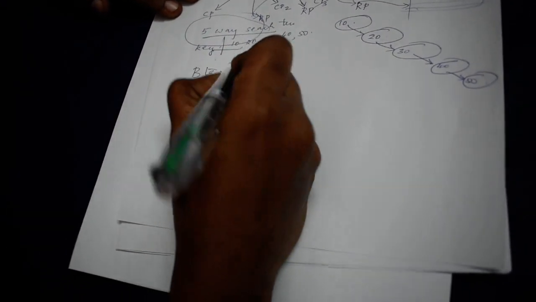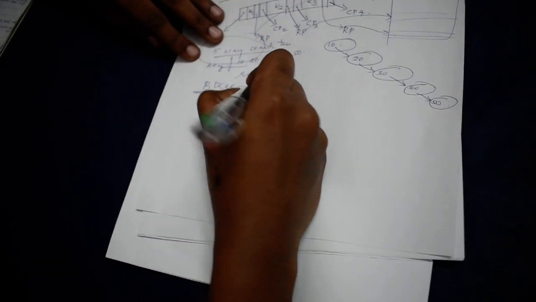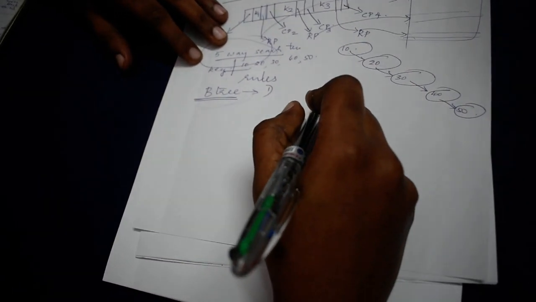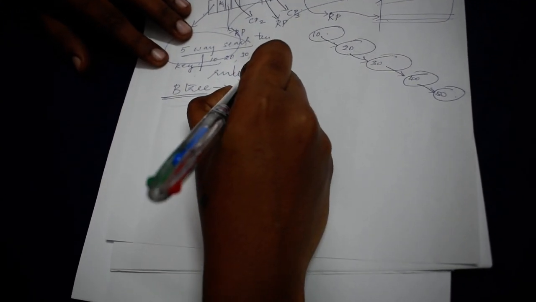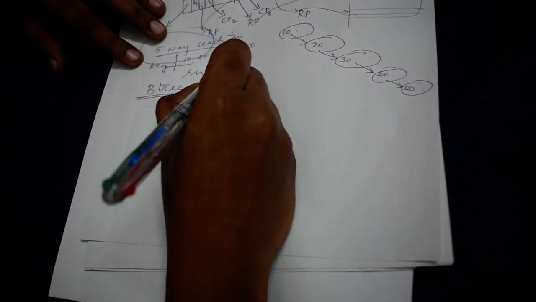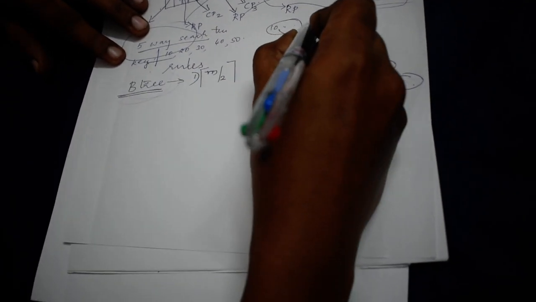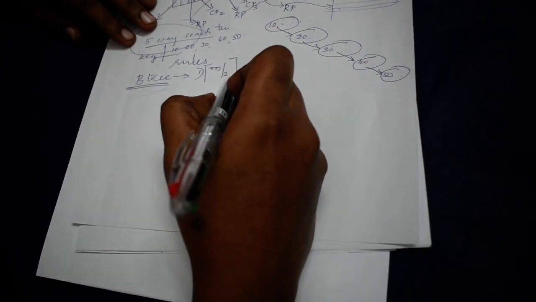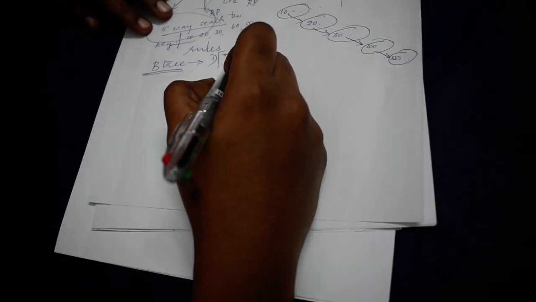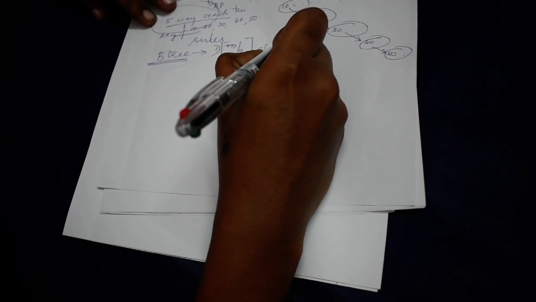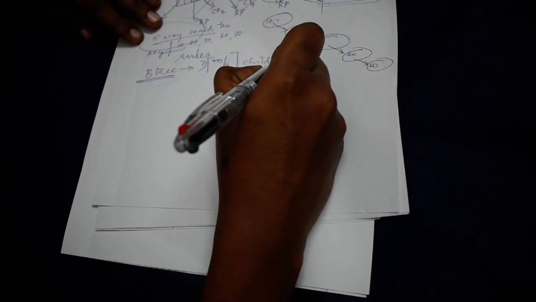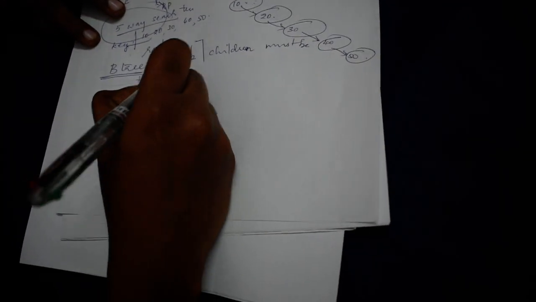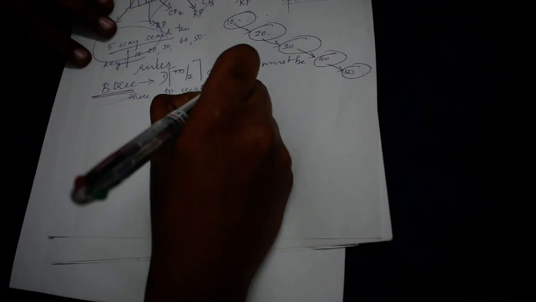Okay, so what are the rules in B trees? First rule is, in a B tree, at least half of a node should be full in order to create a new node. That is, I am adding the ceil value, that is m by 2 children must be there to create a new node.